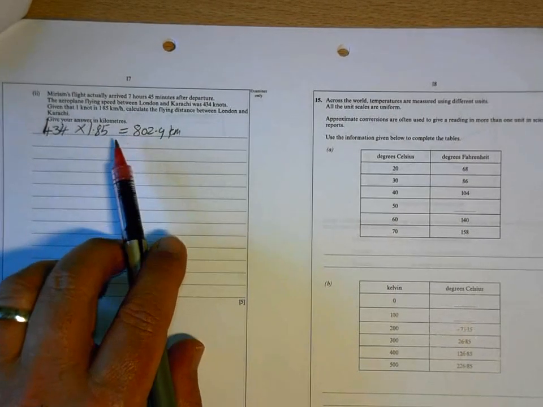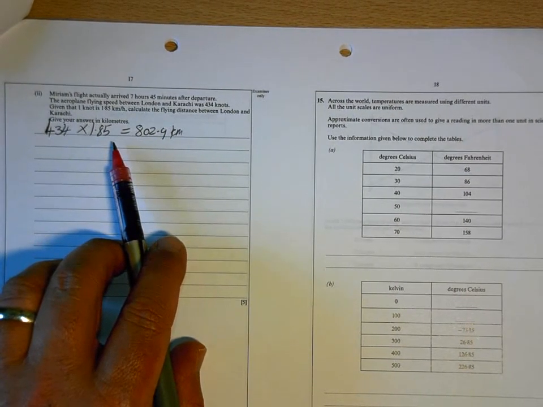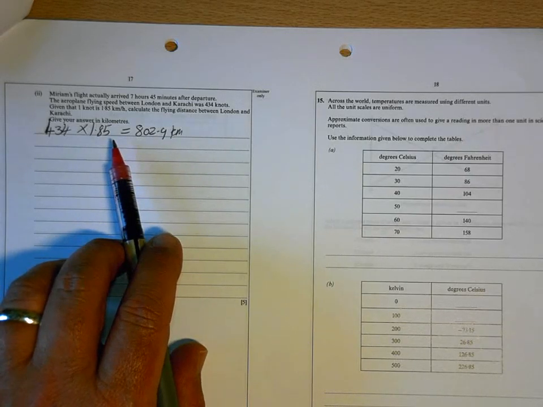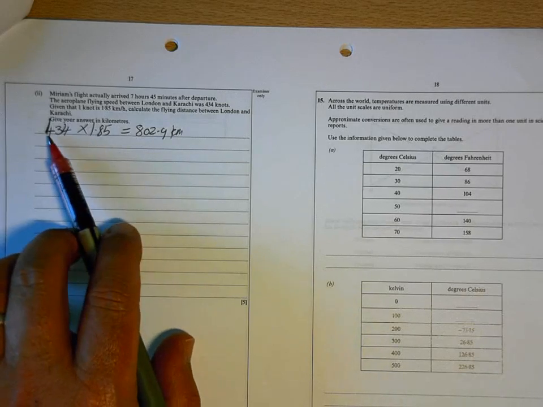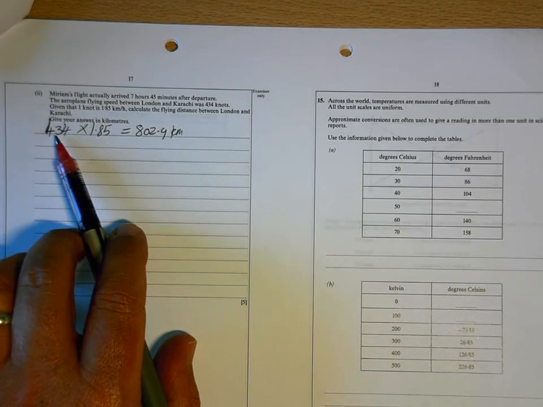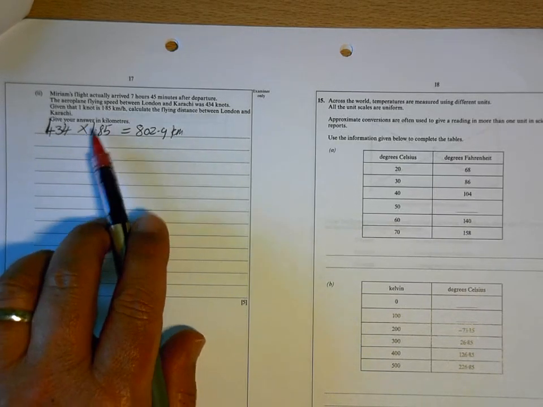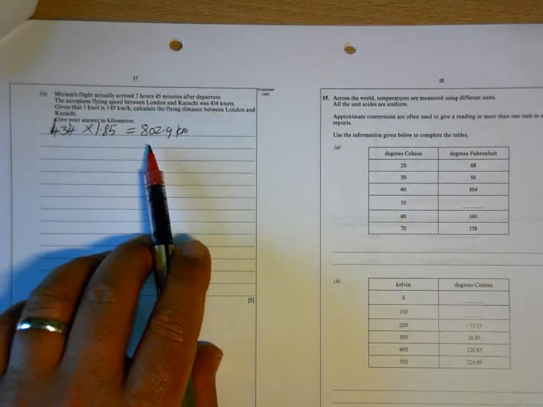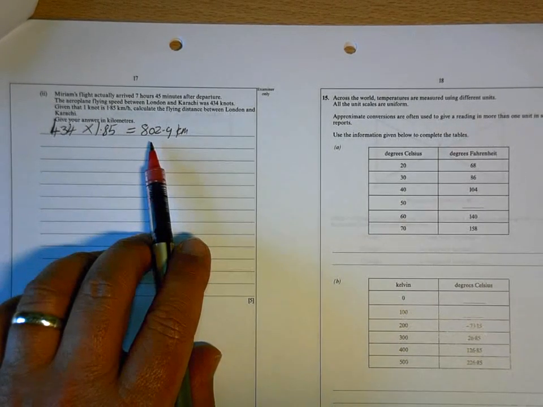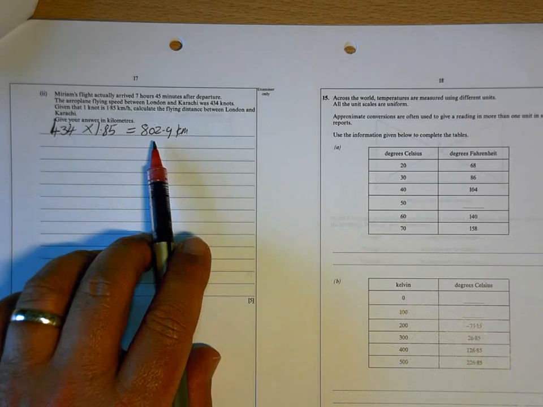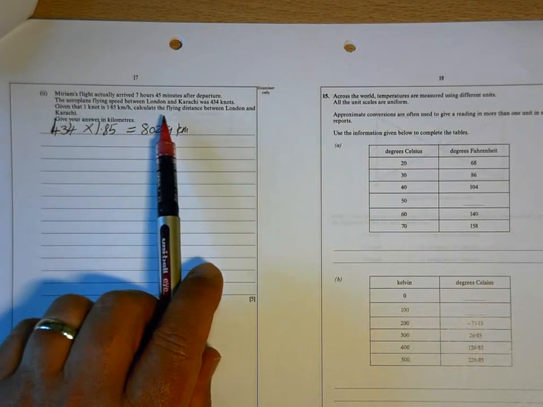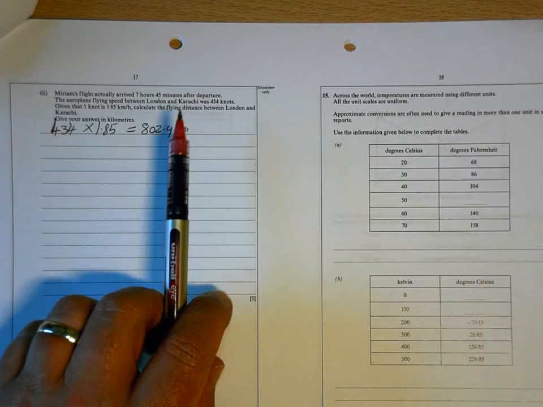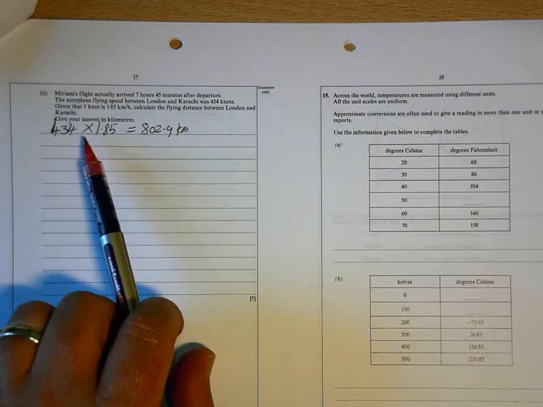Right. So you've done 434 times 1.85. So distance is speed times time.